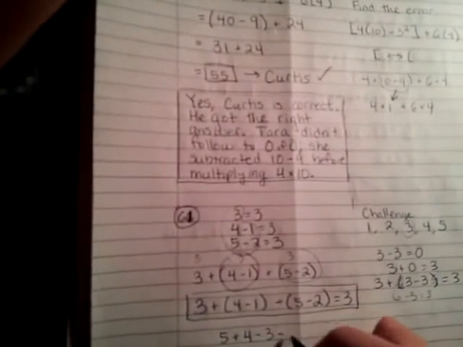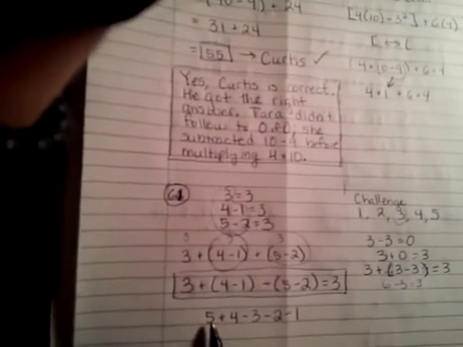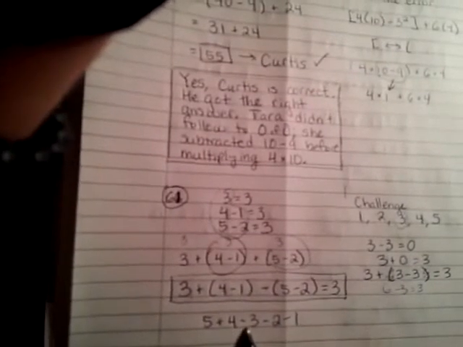Now, teacher editions don't show any work, but it's giving us the recommendation that we write 5 plus 4 minus 3 minus 2 minus 1. If you were thinking more along those lines, basically what you would end up doing is, you know that 5 plus 4 is 9, 9 minus 3 is 6, you can subtract another 2 and another 1 to get 3. So that's also an acceptable answer.